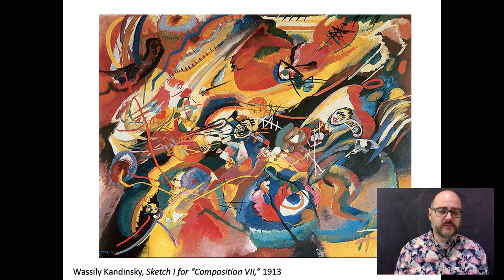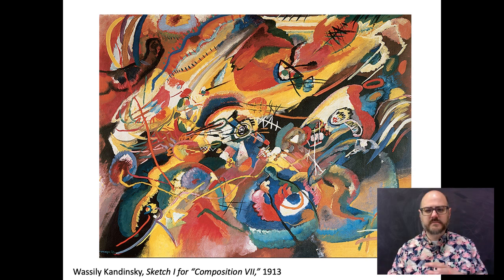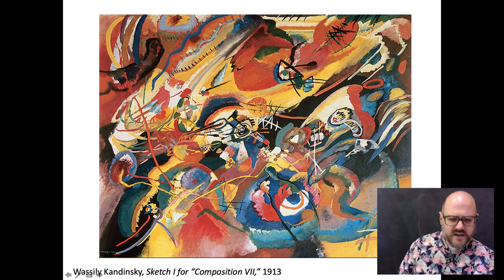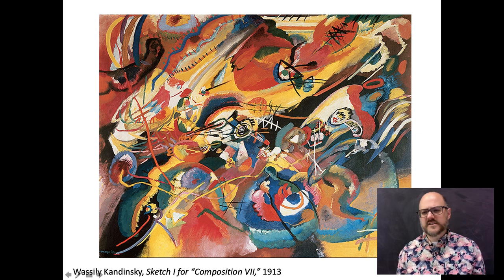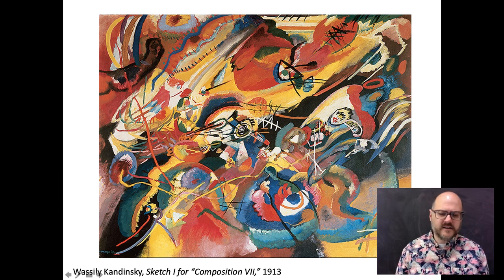If we look at this at first, it looks like just nothing, right? Just pure abstraction. And then you notice color first and foremost. But then you start to notice it looks like perhaps there are some figures in here and some trees, part of the landscape, animals. These are actually based on the folk tale tradition that he grew up with in Russia.